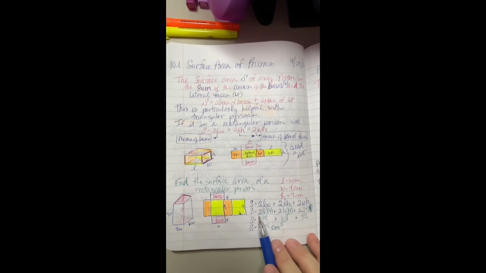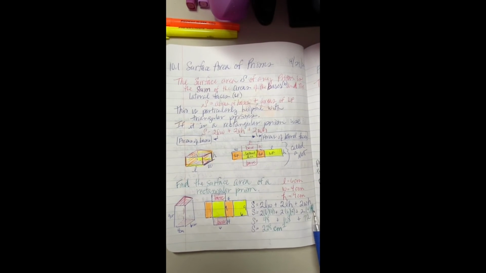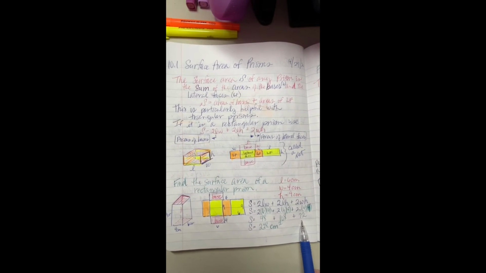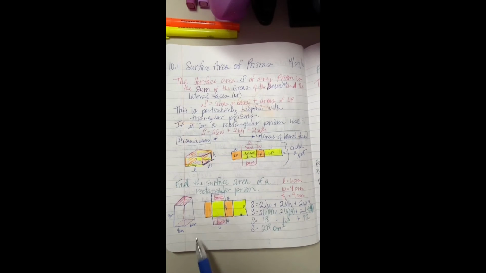So 2 times 6 times 4 is 48. 2 times 6 times 9 is 108, and 2 times 4 times 9 is 72. Add all three of those up, and we find that the surface area of this rectangular prism is 228 centimeters squared.